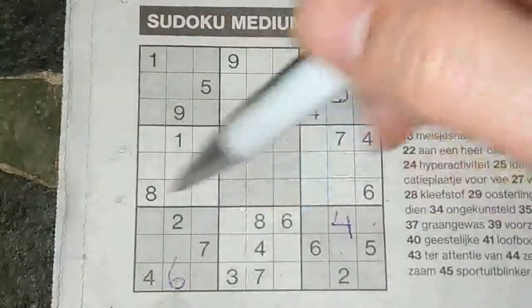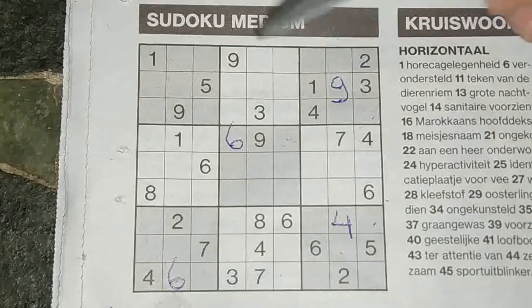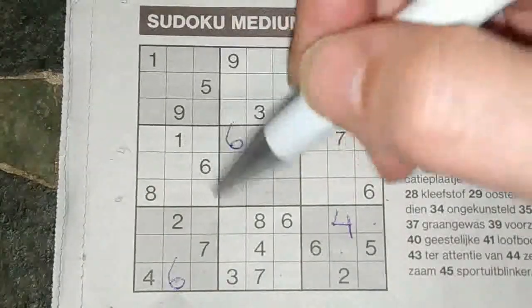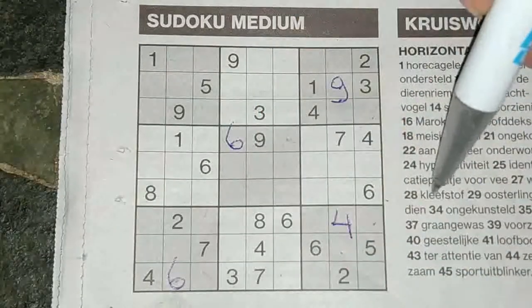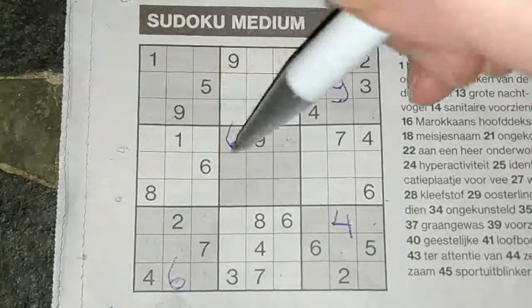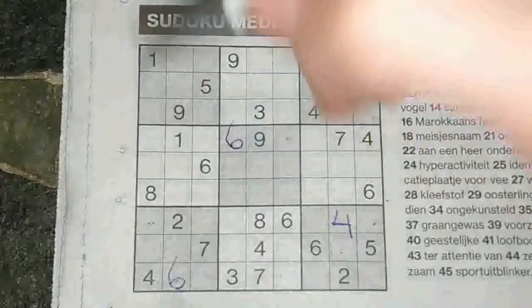Yes, in this big square, 1, 2, 3, 4, 5 missing numbers. One of the missing numbers is a 5. I see here a 5. No 5 in these two boxes. I see there a 5. So no 5 in those two boxes. So one box remains for the 5, it should be this one.